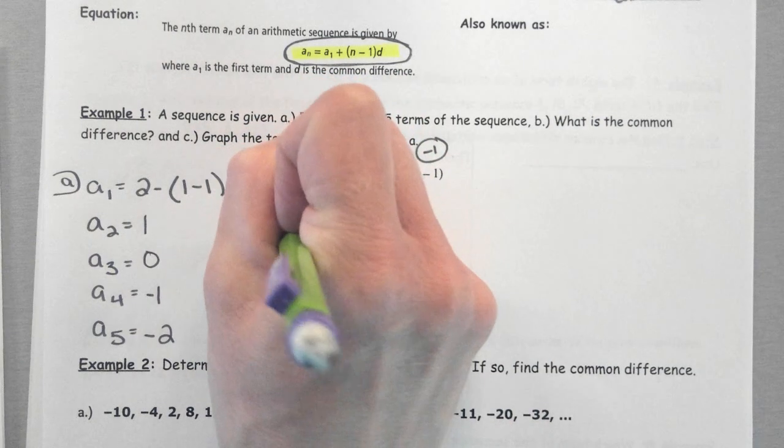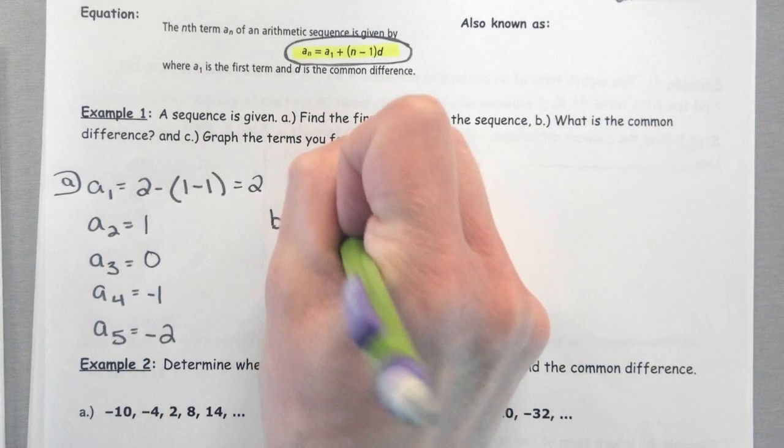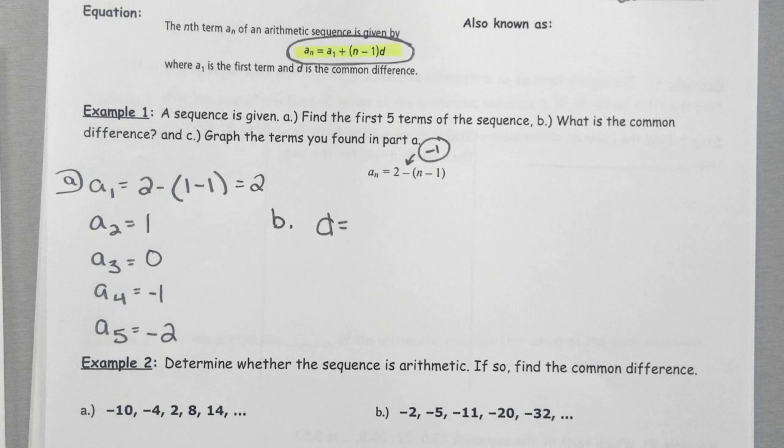So for part B, I just said it. What's the common difference? d equals what?